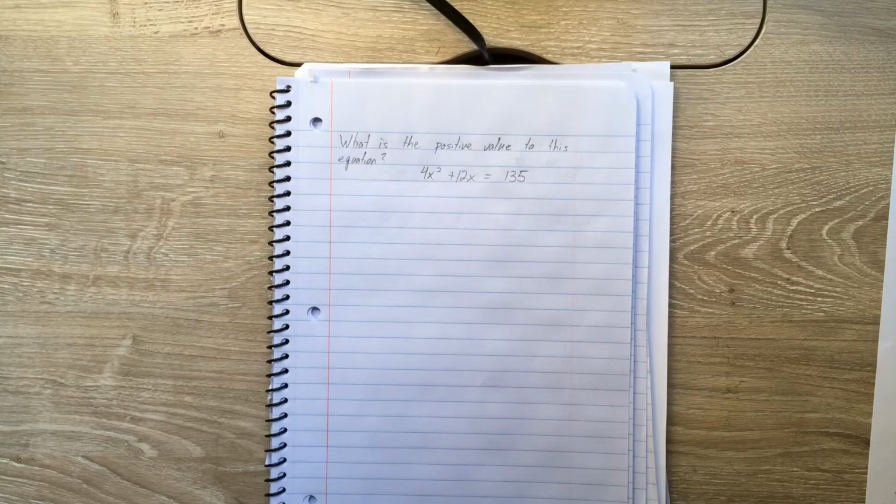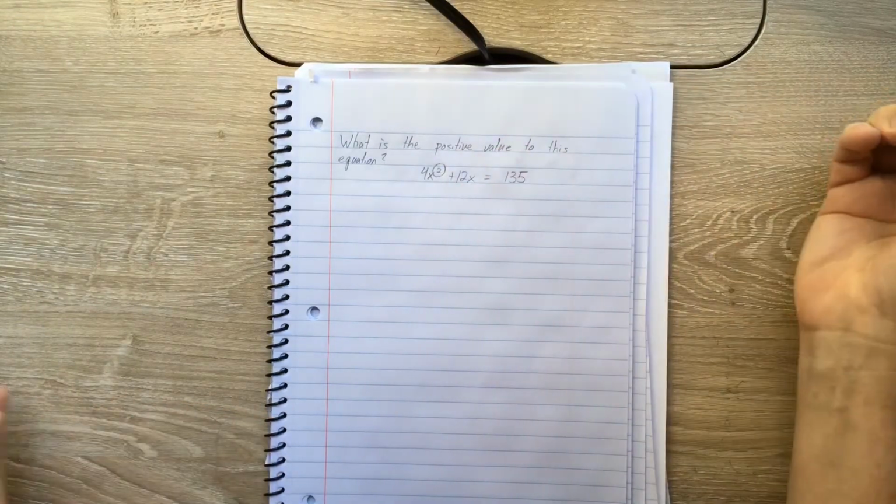Okay, everybody, today we are looking at number 14 from the 2019 STAAR exam. And it reads, what is the positive value to this equation? It gives 4x squared plus 12x equals 135. Well, first thing you'll notice here, this is a quadratic equation.